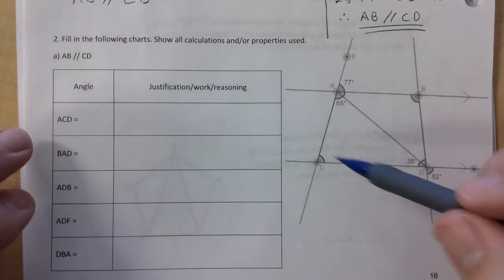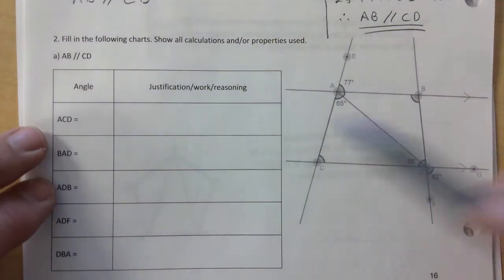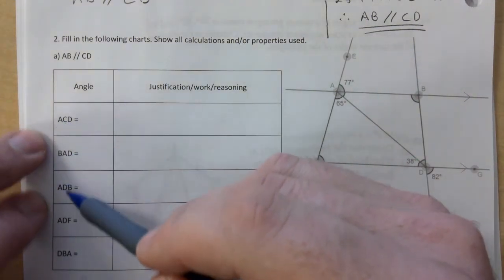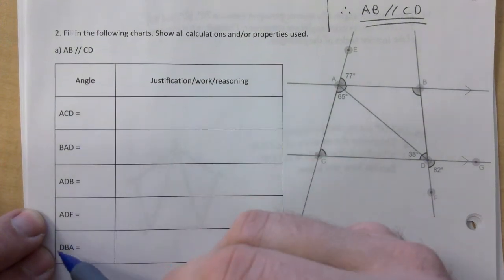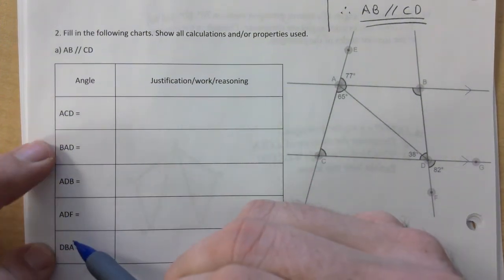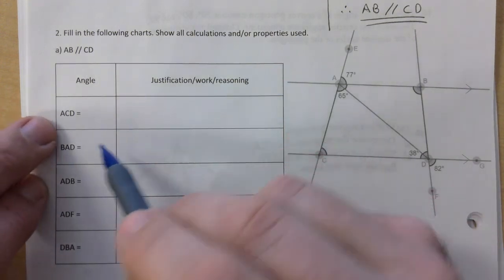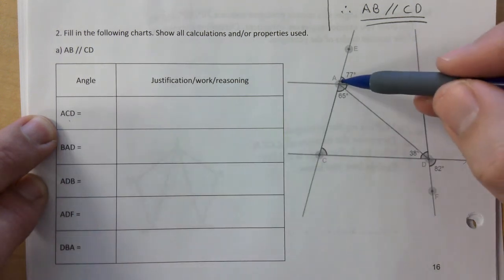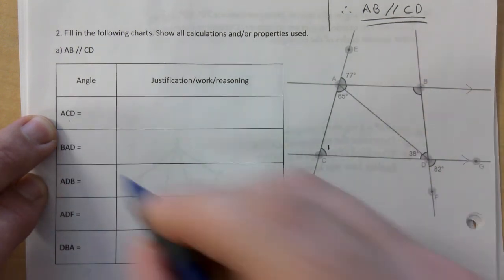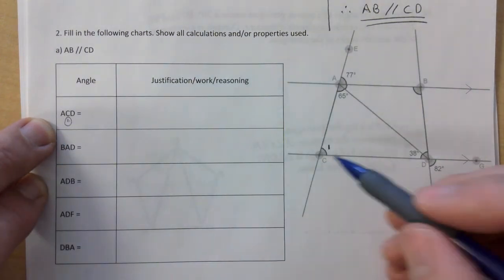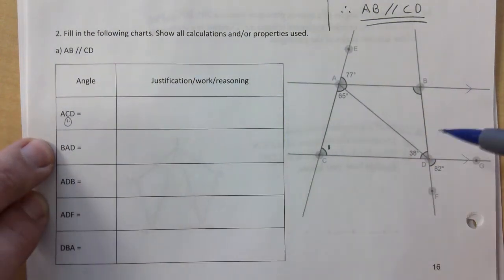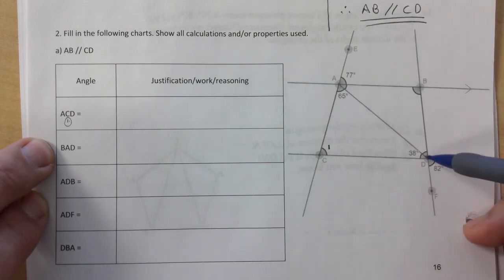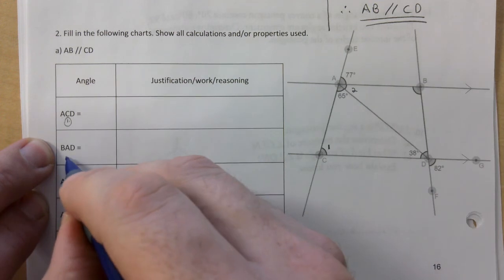Justifying as well as finding the angle measure and showing how you got there. And the 3-letter notation is absolutely brutal. I know it's complicated to figure it out. If you want to put a little number on the diagram to help you, by all means go ahead and do that. So for example, ACD, if you want to put a little 1 there to help you out, that's fine. BAD, they're asking for this one there. By all means, go ahead and do that.